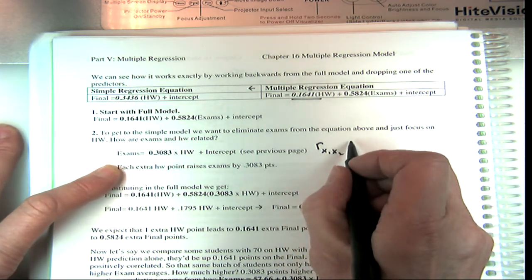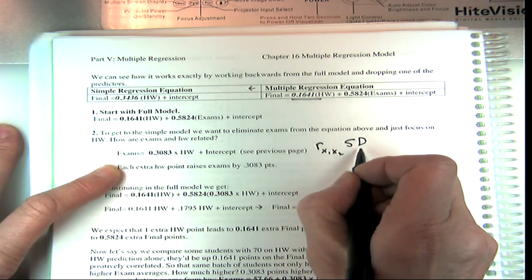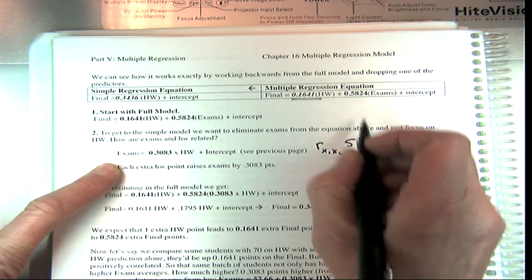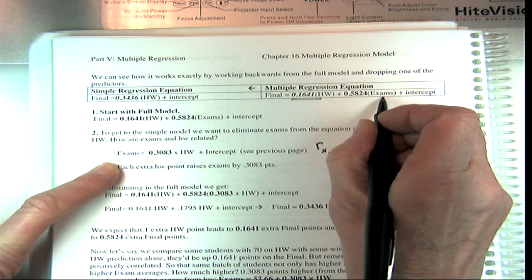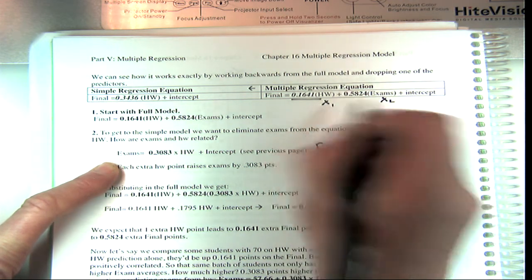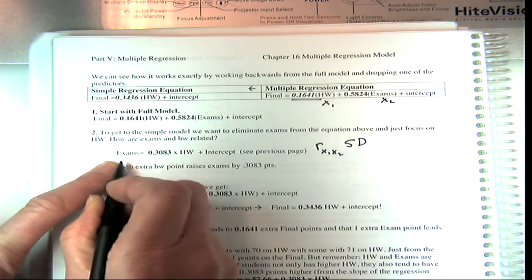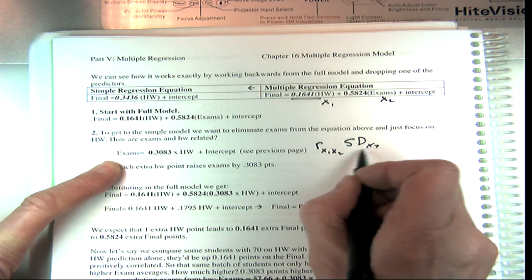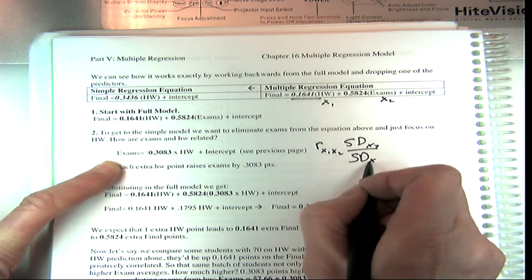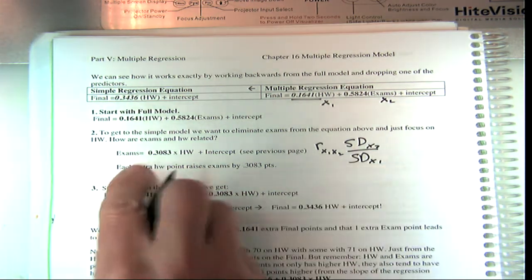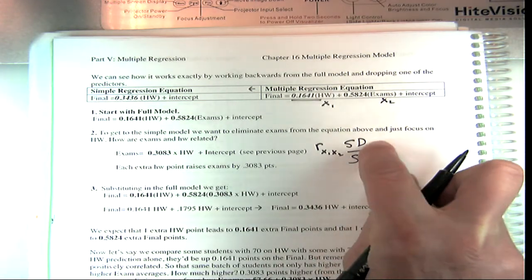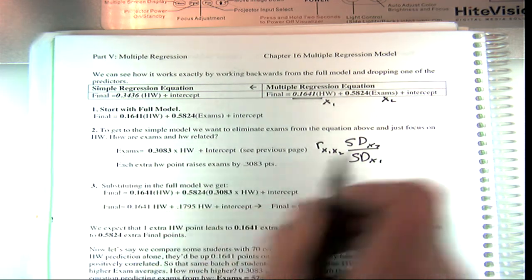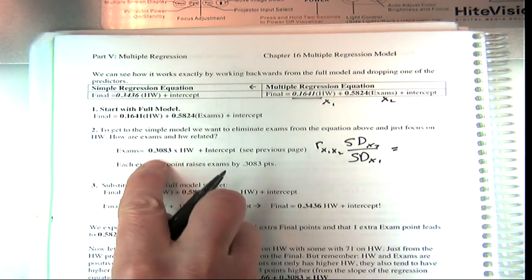And it's going to be times the standard deviation of the exams. We're thinking of this as x2 and this is x1. So it's going to be the standard deviation of x2, or exams, over the standard deviation of x1, homework. It's probably easier to just say exams and homework. We're predicting that. That's how we're going to get this slope.